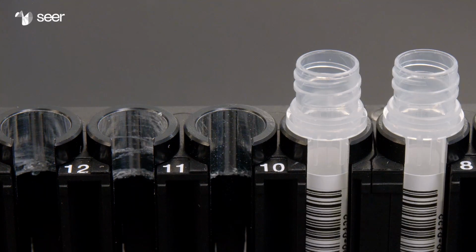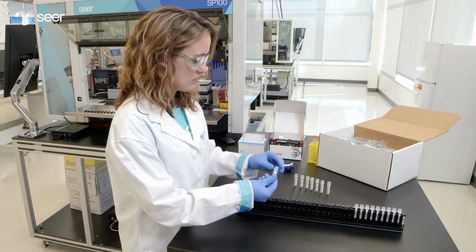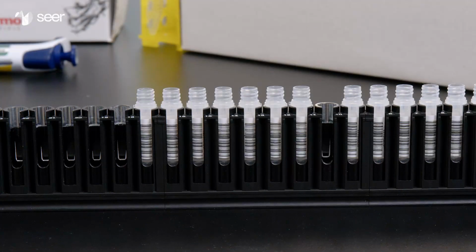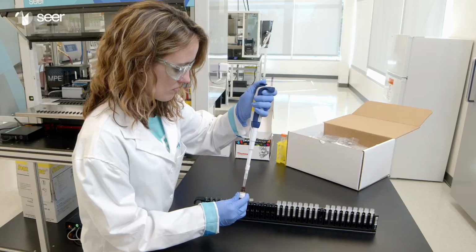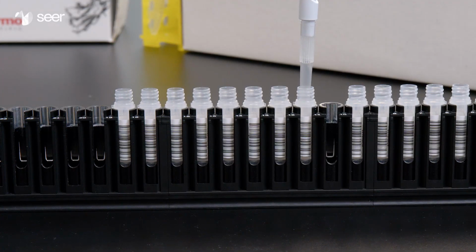Leave slot 10 empty. Uncap 8 peptide assay reagent tubes. Place into slots 11 through 18 of Tube Carrier 1. Add 310 microliters of fluorometric peptide assay reagent to each tube. Leave the tubes uncapped.